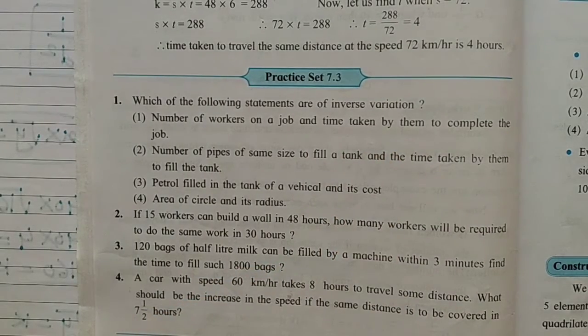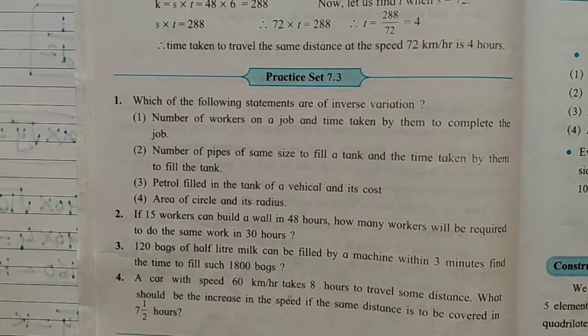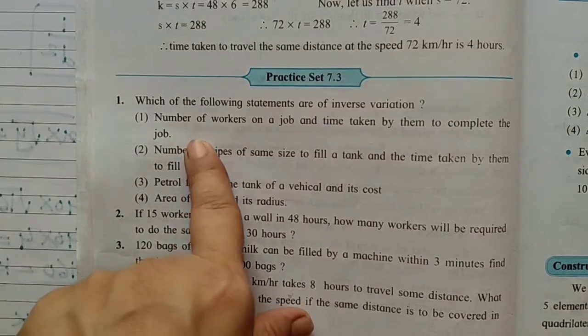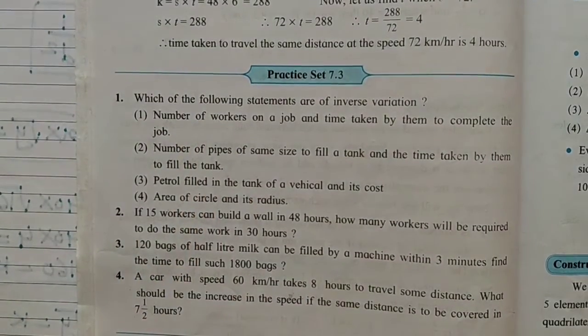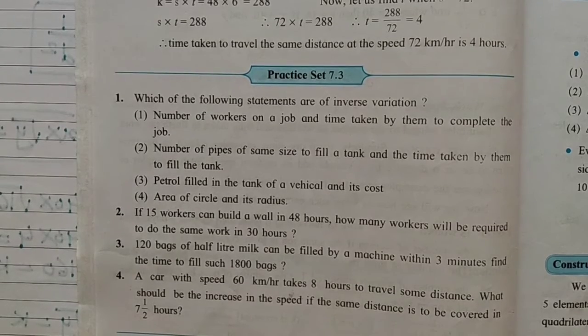See, number of workers on a job and time taken. Workers, those who work. So if 5 people are doing the work, they complete the job in 5 days. When you get such type of sums, you have to assume something, like you have to take some numbers and understand the type of the sum.